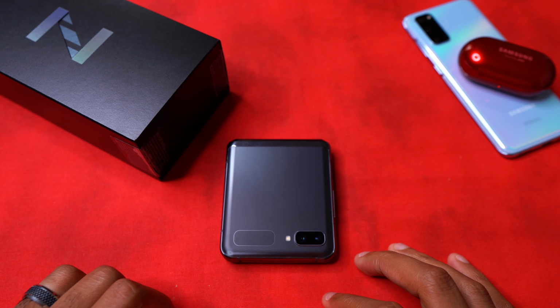Now, one of the unique retro features that you have with the Z Flip as well is being able to answer and end calls by opening and flipping the phone. So in the phone settings, down here, answering and ending calls, right here you can have open phone to answer, close phone to end.